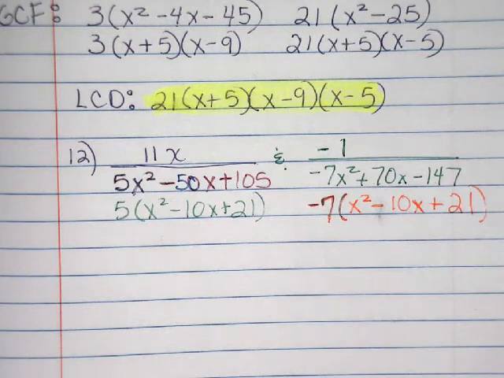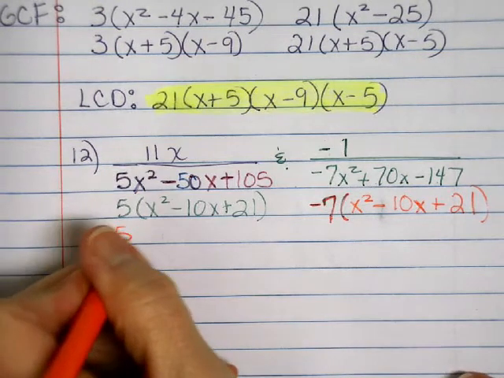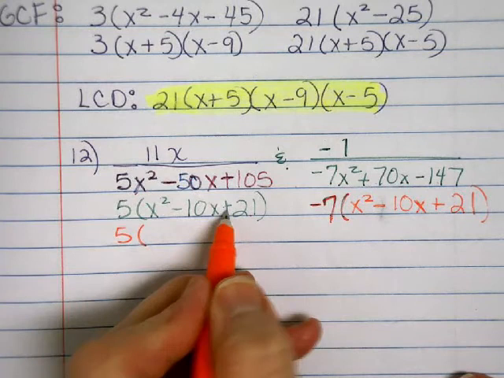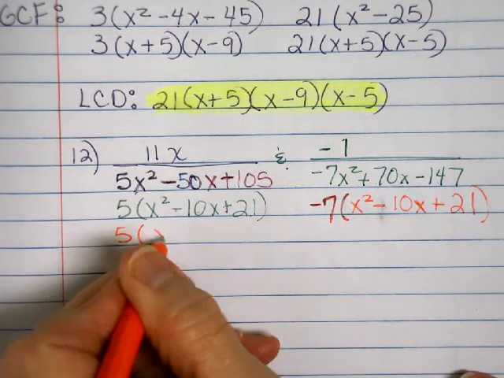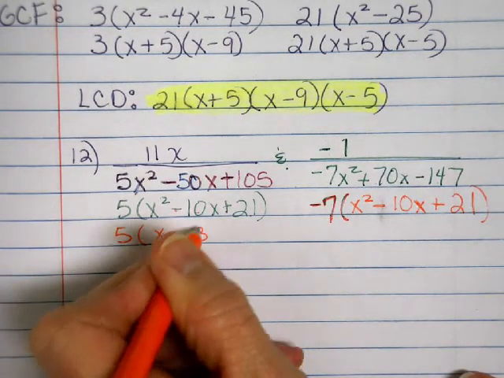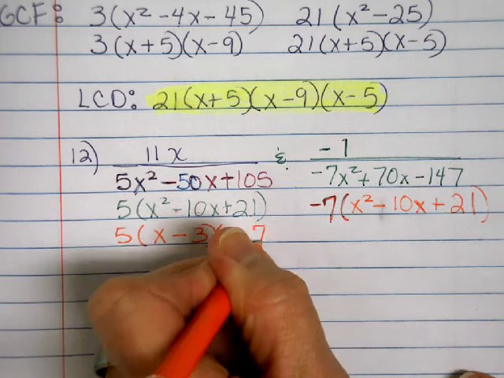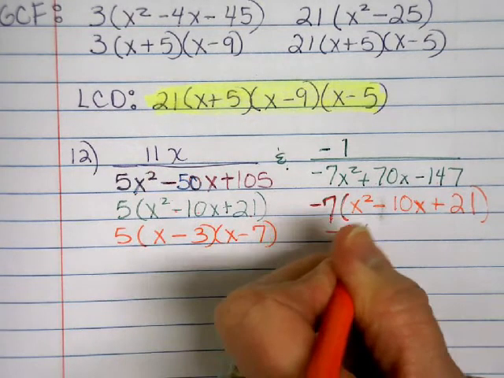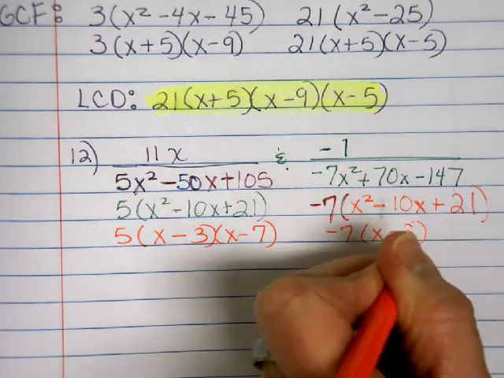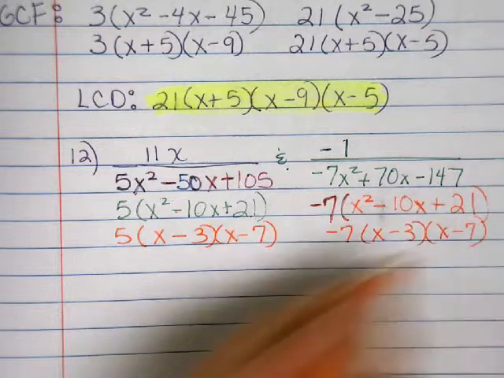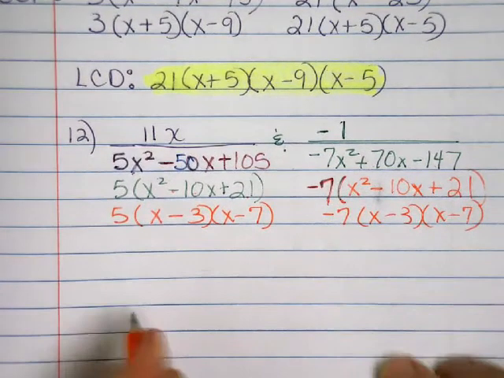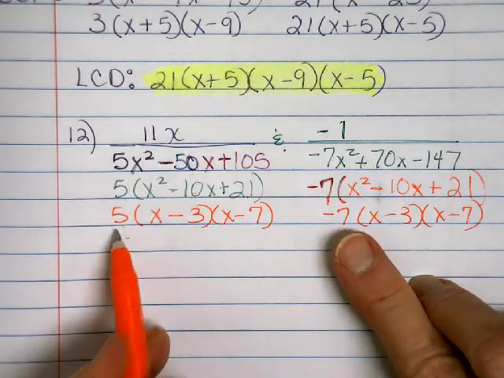Now they're alike, so I can just write them over the LCD, right? No, we still have to factor because they want the answer in factored form. So factors of 21 that when added give me a negative 10: x minus 3 and x minus 7. And over here, it's x minus 3 and x minus 7.